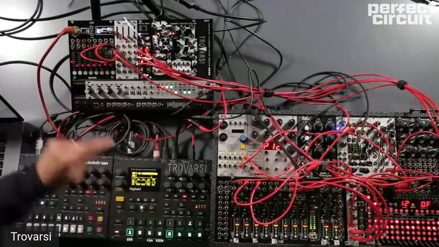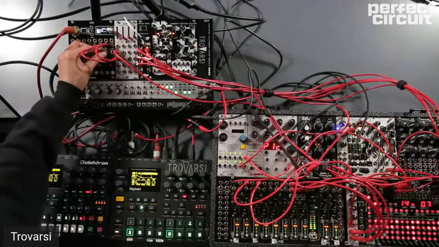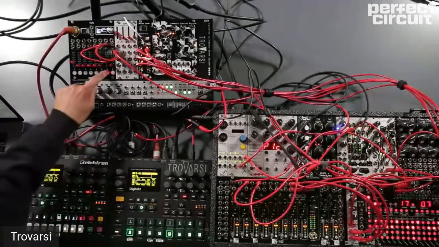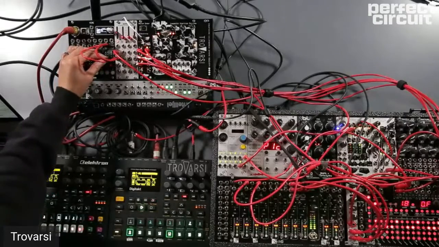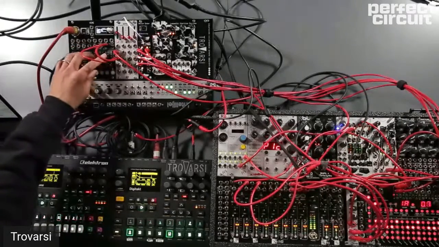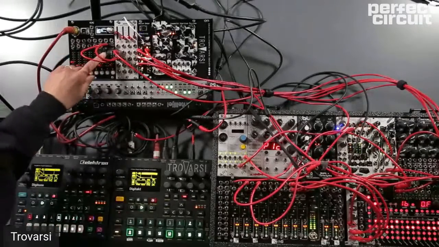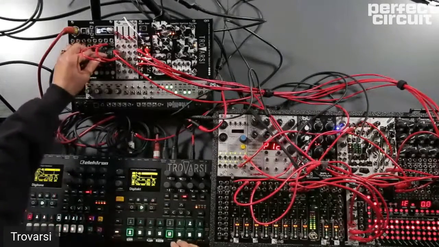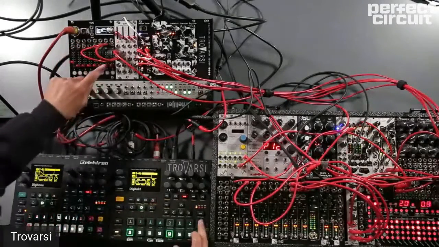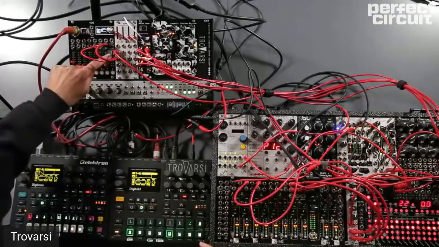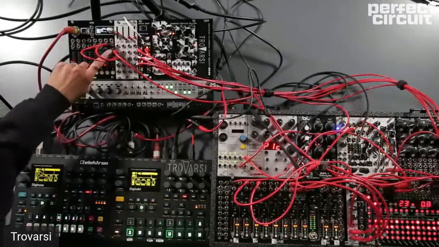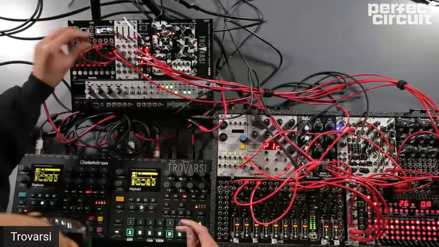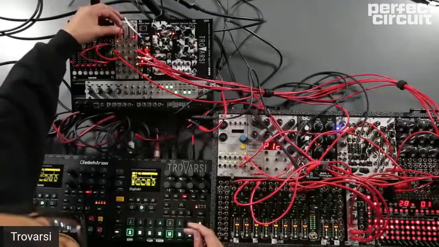And I have this fader set to the envelope decay time. On channel 8, I opted to set this to the volume. And I mapped the CV out of the volume to the delay.